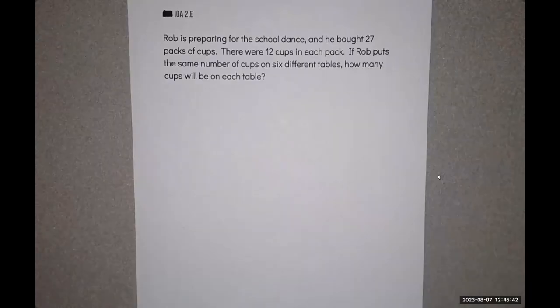I'm going to model solving a problem for IOA 2E. This IOA asks students to solve the 4 operations with whole numbers to solve authentic multi-step mathematical problems. Additionally, students should represent and model problems using equations and diagrams with a variable for the unknown quantity. Problems may also include solutions in which remainders must be interpreted.